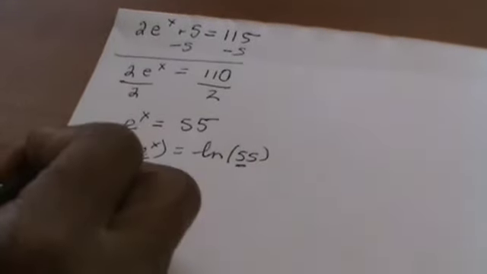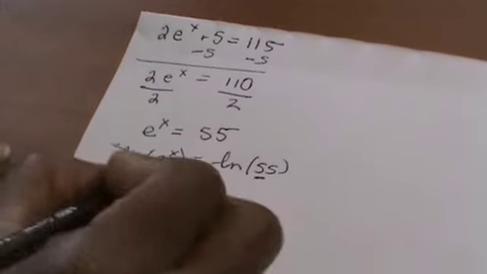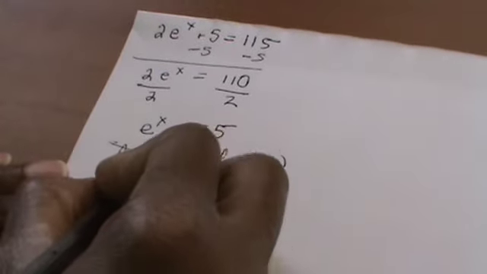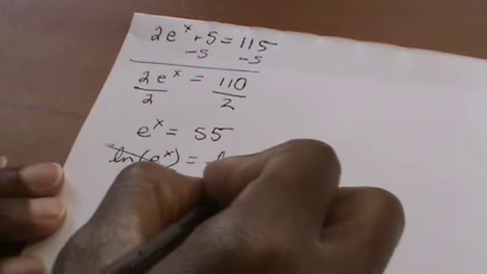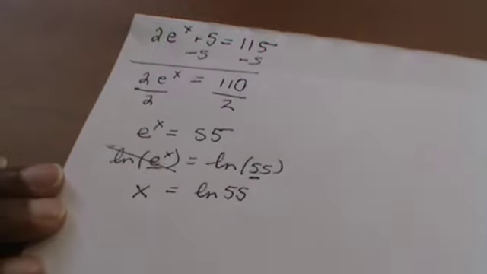All right, so what happens? The natural log and e, they cancel each other out, and just leave me with x equals the natural log of 55. Like that.